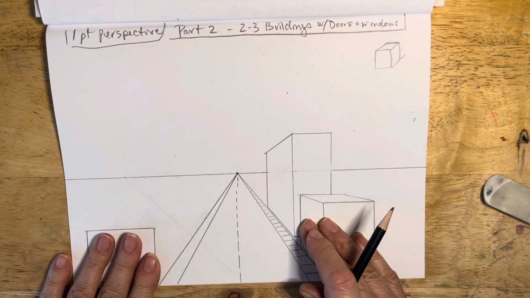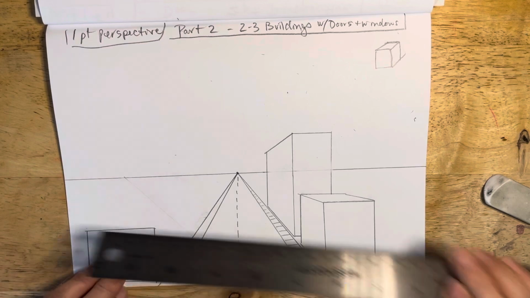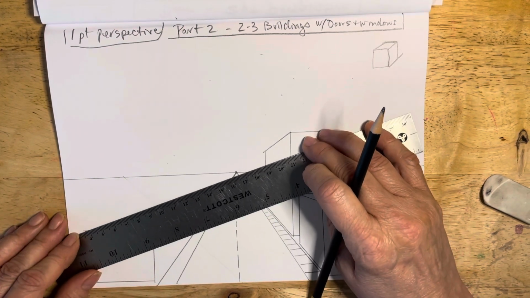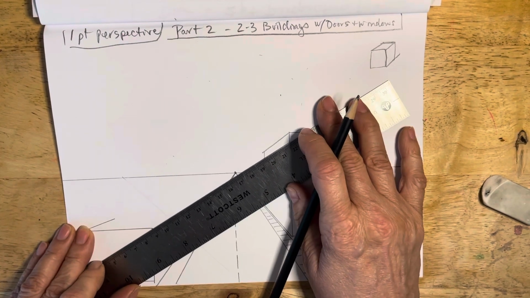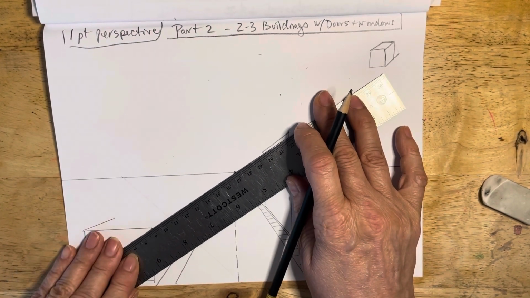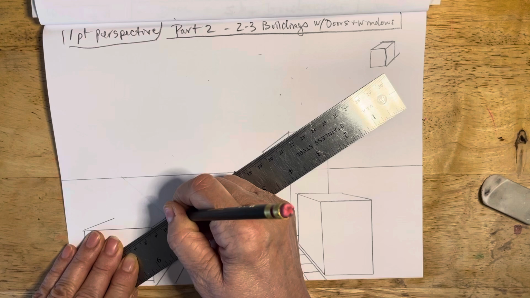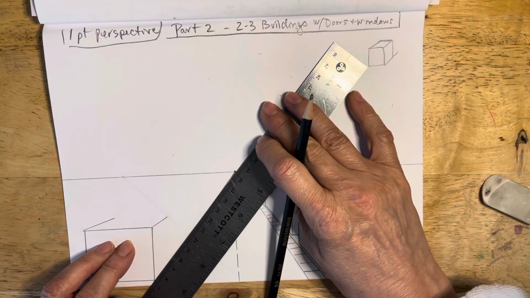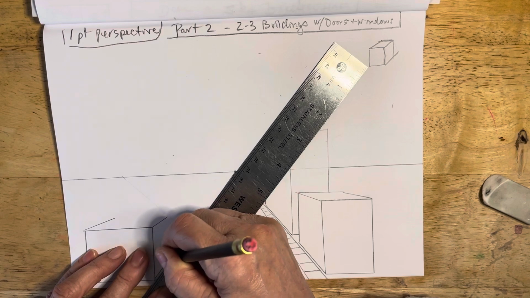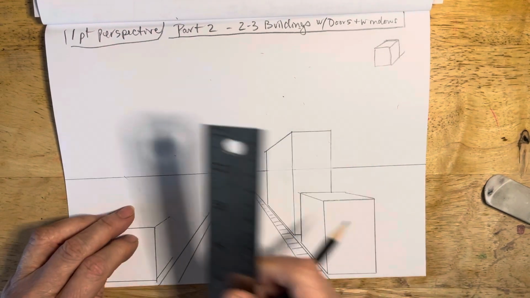Okay, got the shape. Now we're going to go back to the perspective point. I'm going to start with the roof here. Once you have the shape, then it doesn't matter really what order you do the legs or rays.